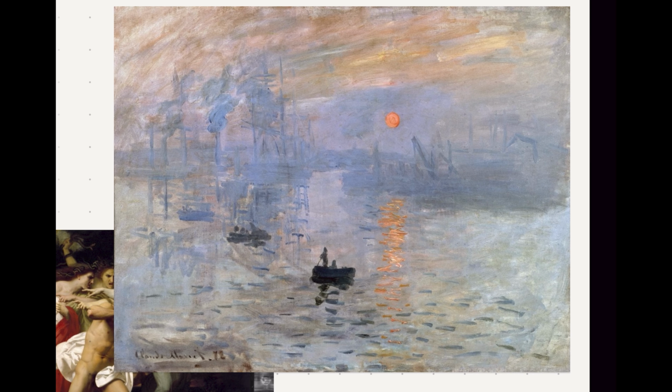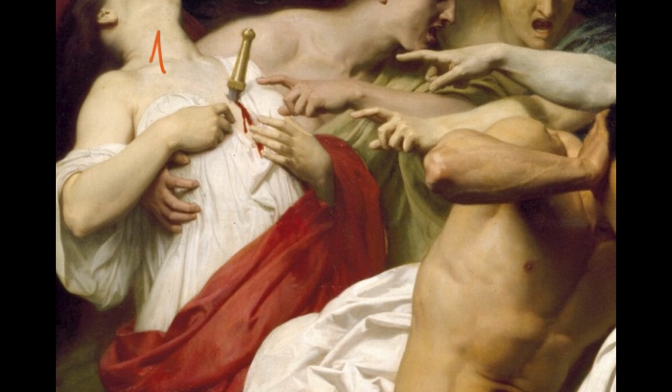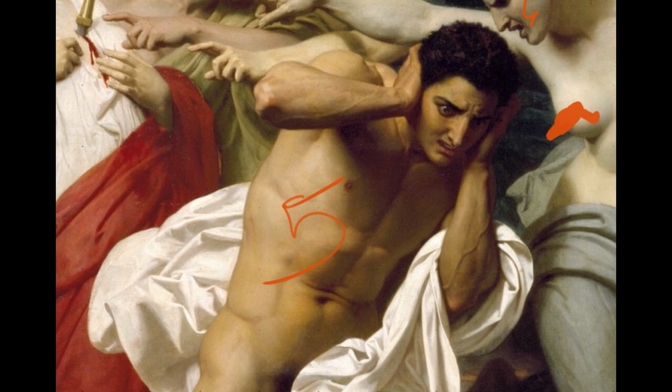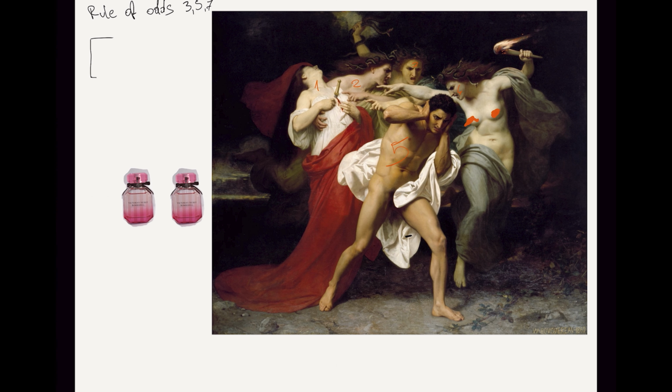Monet, everyone knows Monet. Look at the tiny boats. How many tiny boats can you spot? 1, 2, 3. Look at that. Another strong element in the painting is the sun. Coincidence? I think not. This is a really cool painting. And how many people are in this painting? Let's count. 1, 2, 3, 4. Would you look at that? That's an odd number of people. Interesting. You know what's also interesting? The floor, because the floor takes up 1/3 of the space.